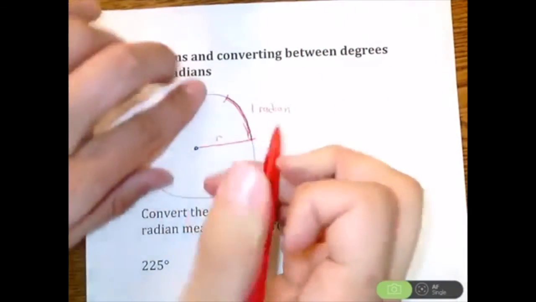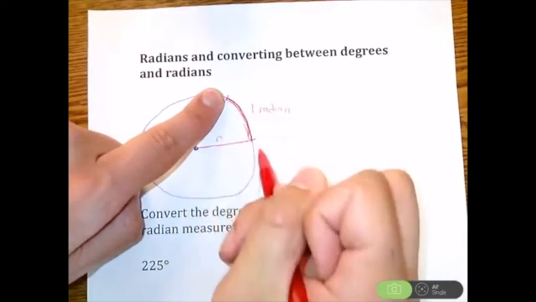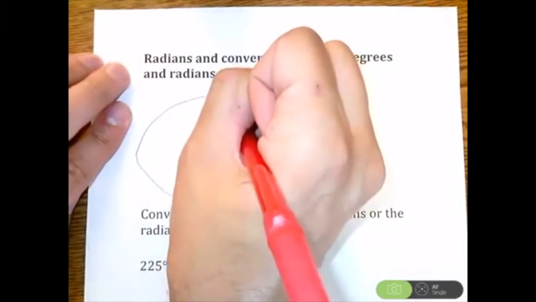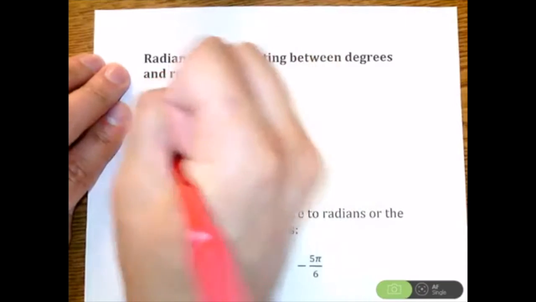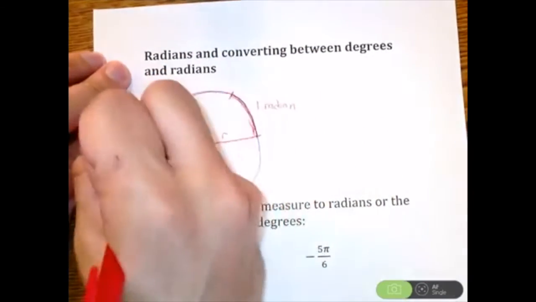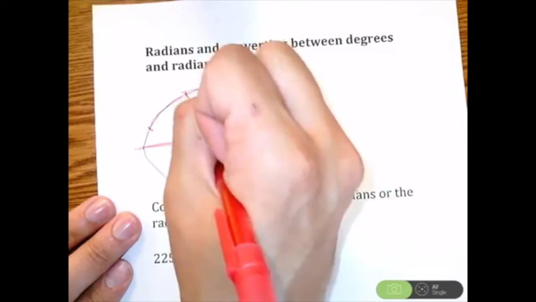So if you take the radius, take that distance, and we're able to stretch it along the edge of the circle, that is 1 radian. And what you could do is add multiple radians here, and something very unique is going to happen. No matter what for this circle, if I draw my line straight across, the measure of this angle would be 180 degrees.